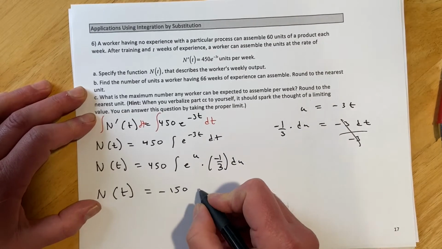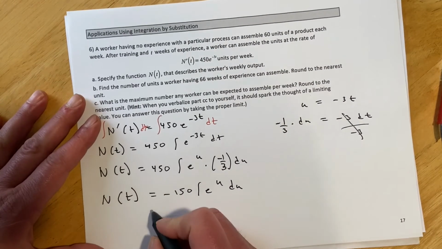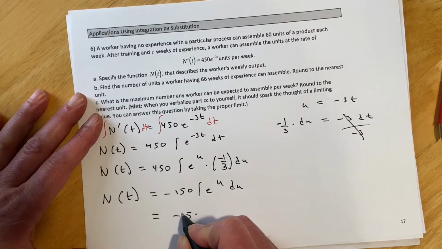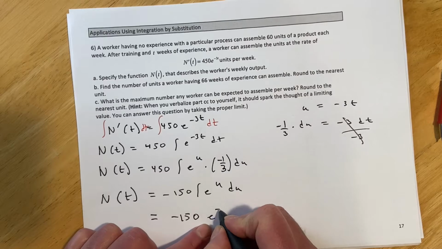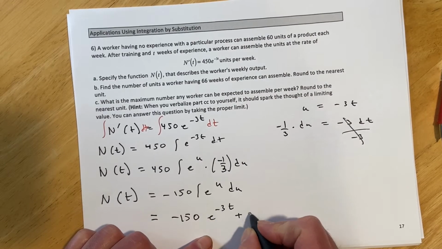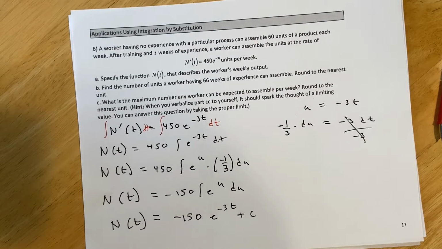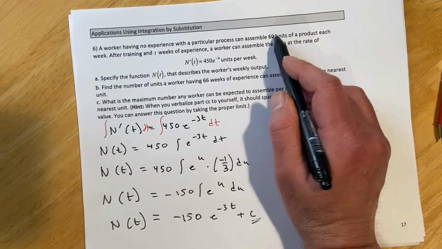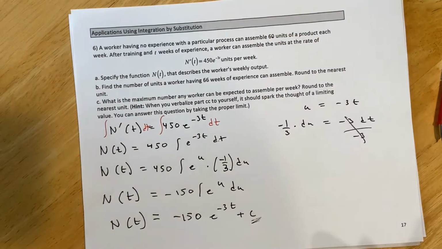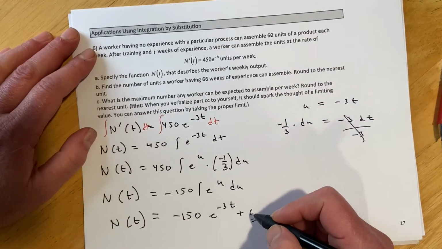And then that is e to the u du. And then integrating, that gives me negative 150 e to the u, and then u was negative 3t, plus c. So that is my general form, but this time we have some information about what was happening at t equals 0. Since here we're trying to actually get answers, that means we're going to be given some value that we can find that constant with.